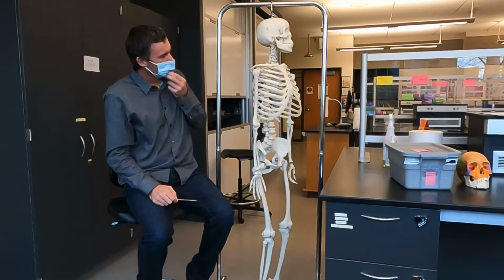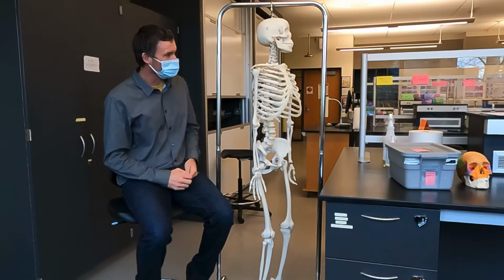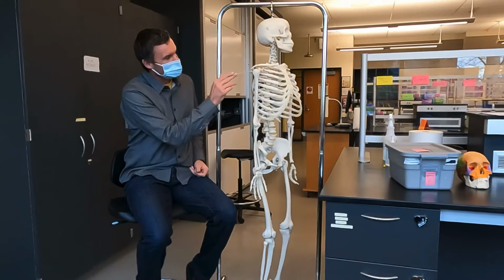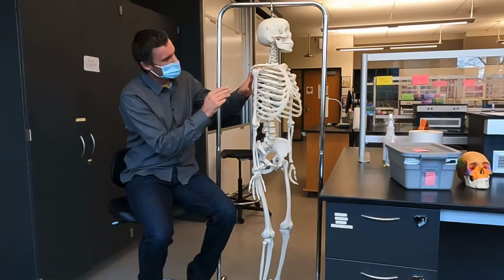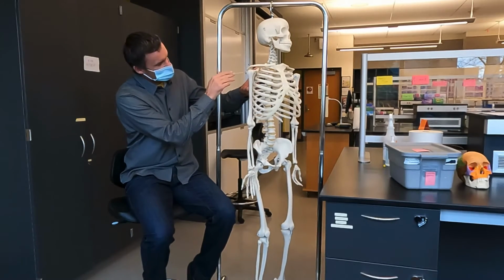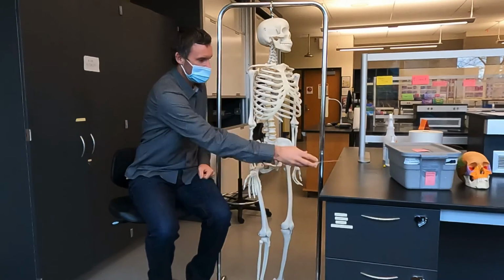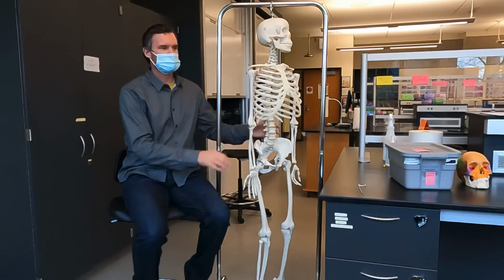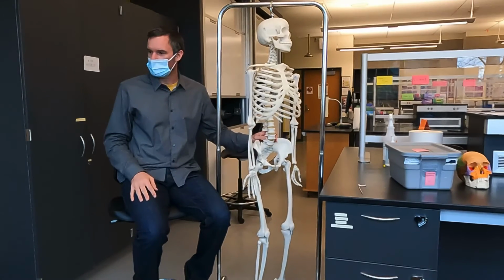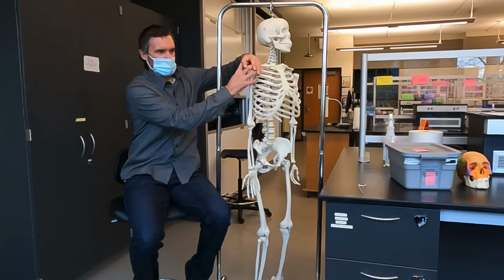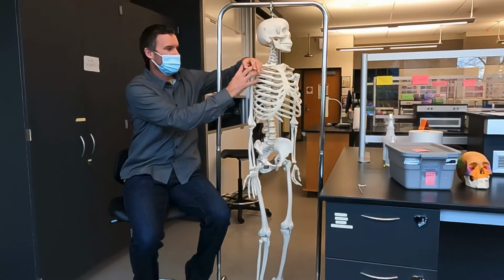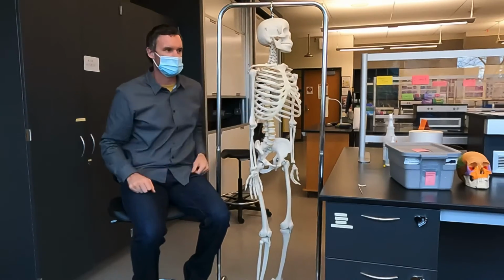Okay. Let's just go through some main joints. Here we have the head of the humerus, which fits into this portion of the scapula called the glenoid cavity, and that forms the shoulder joint. That's a synovial joint. There's a joint capsule over it, it's filled with synovial fluid, and there are pads of cartilage on the ends of these bones.